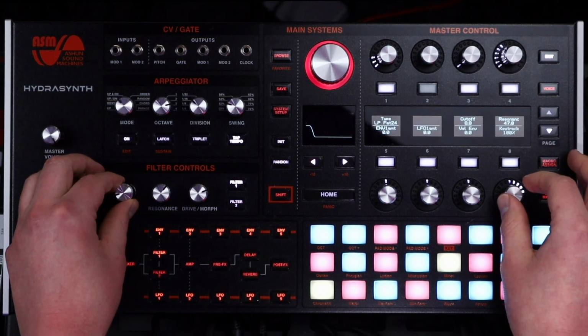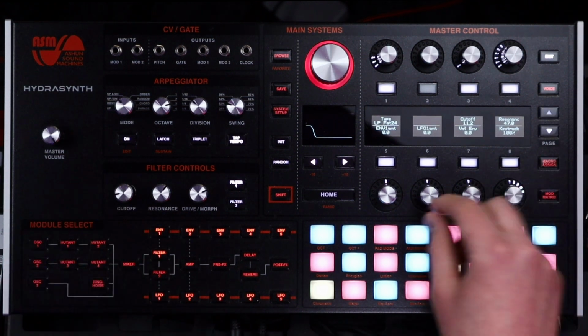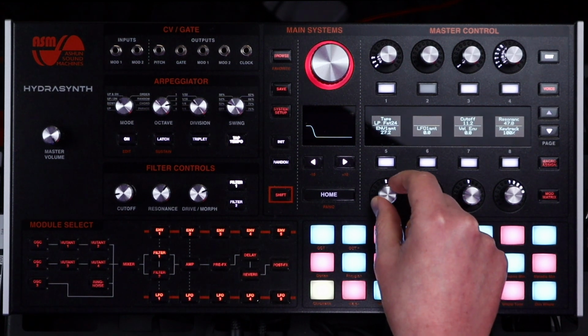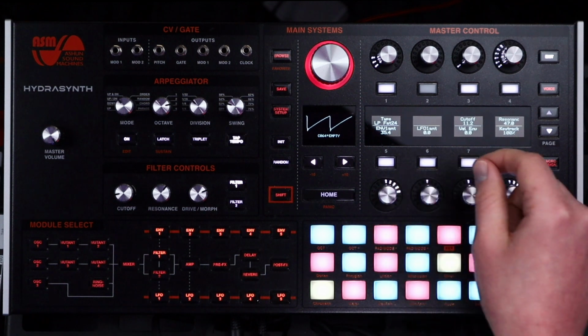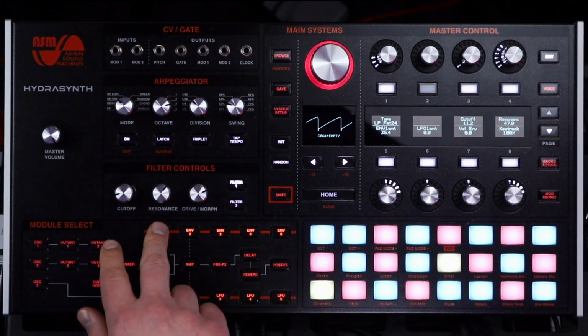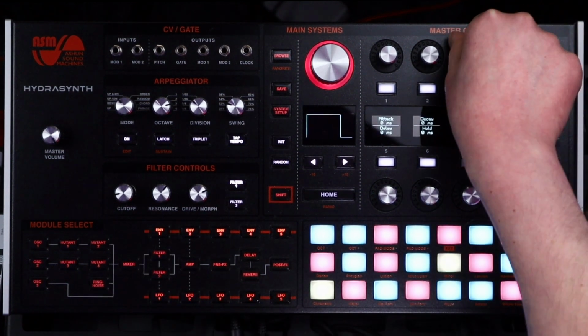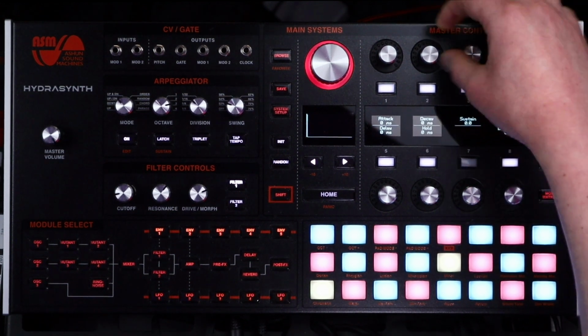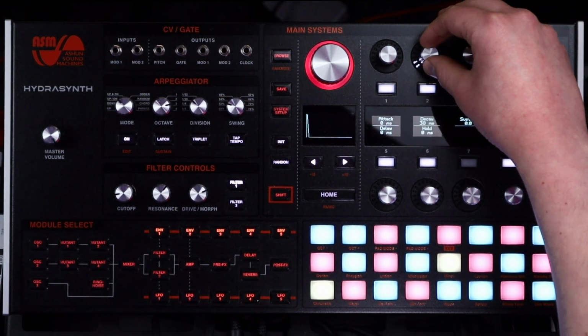And then what we're going to do now actually is bring up the envelope amount. And we need to shape the envelope for this as well. So let's go to filter envelope, bring the sustain right down, a little bit of decay.